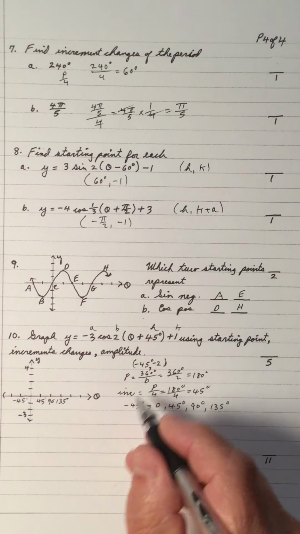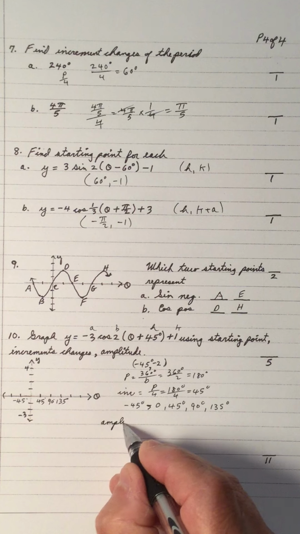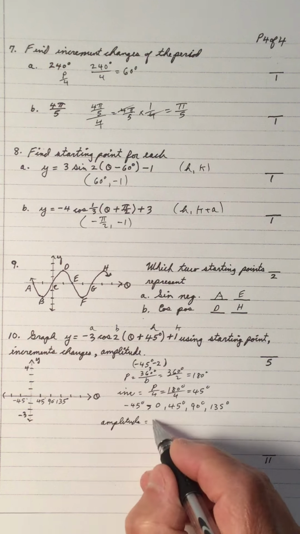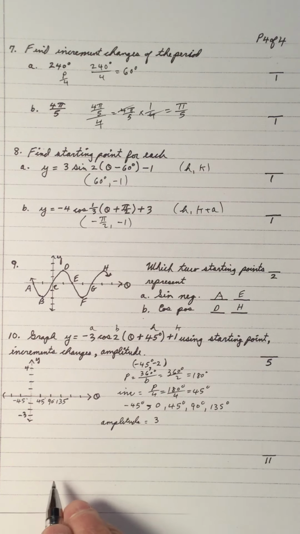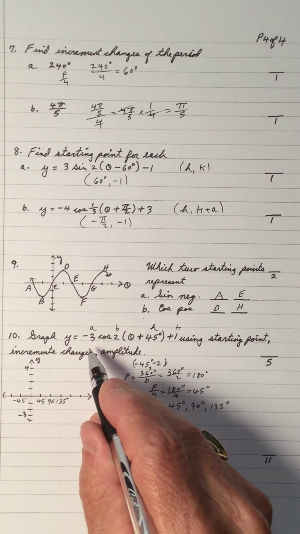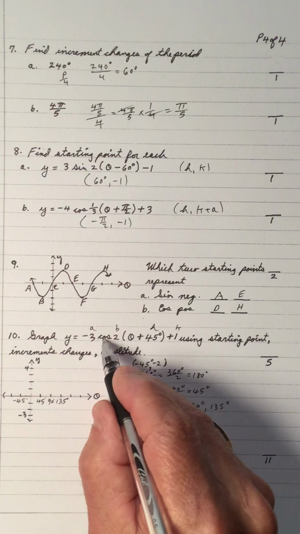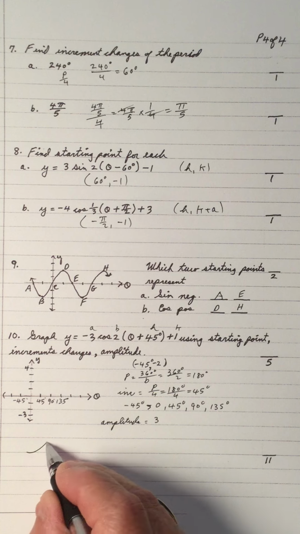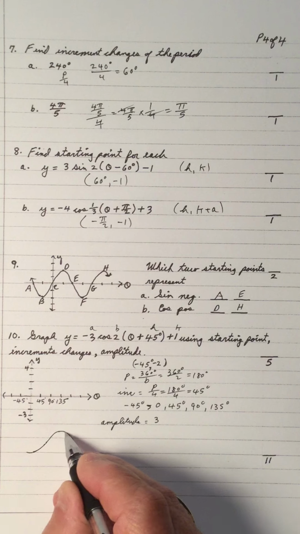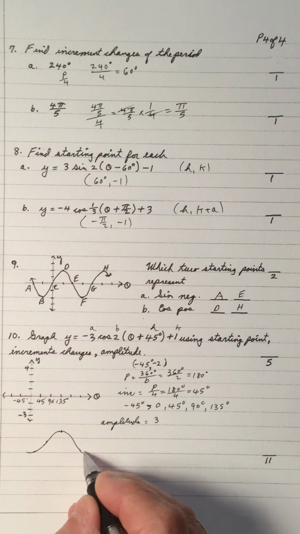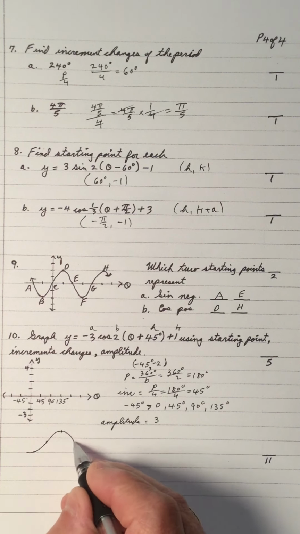Now let's do the amplitude. The amplitude is the A. The A value is 3. The amplitude is never negative. The amplitude is 3. So what happens in a cos graph? This cos graph is negative, that means it's going up. So it's 4 parts. This is one part, that's the other part. First part, second part, third part, fourth part. So we're going up, up, down, down.